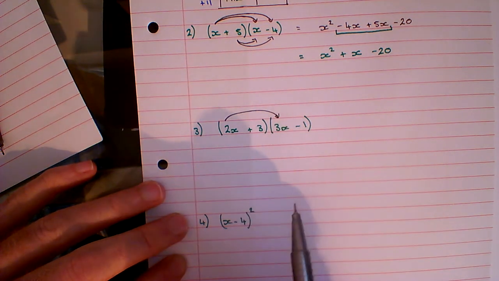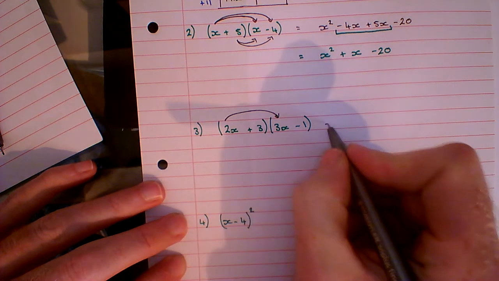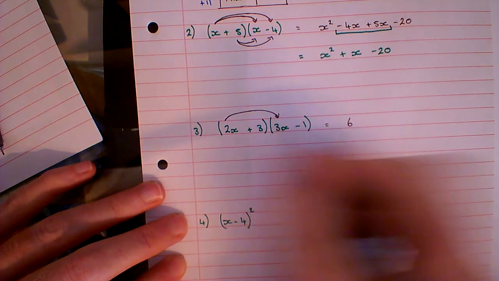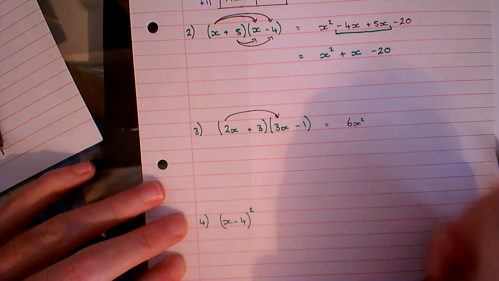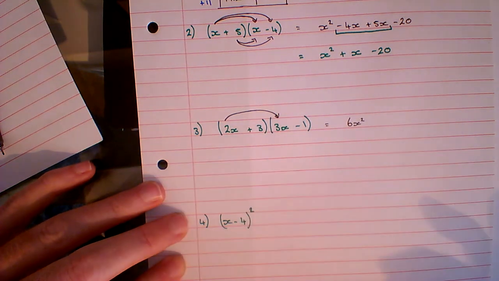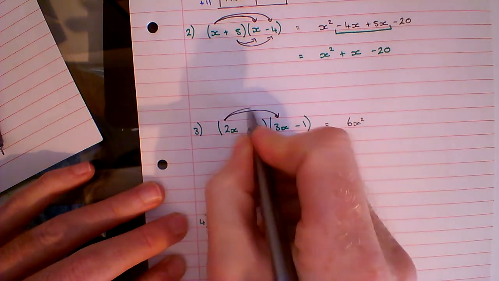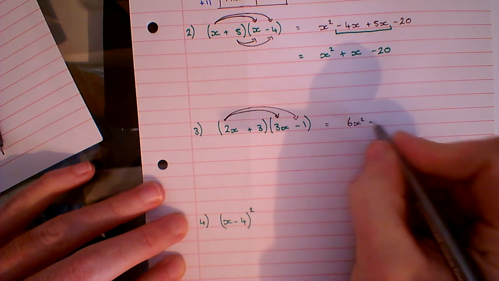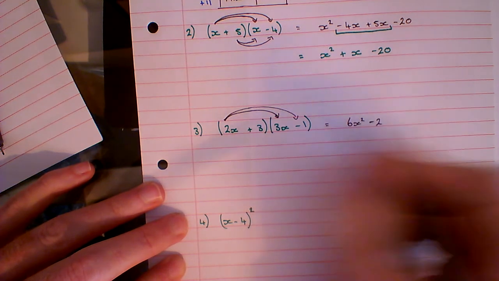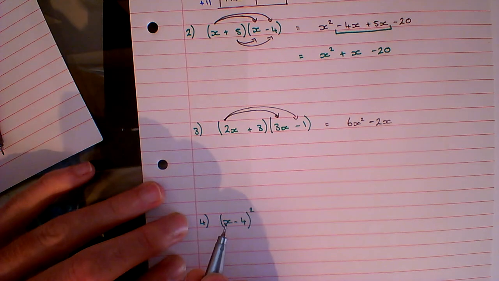So 2x times 3x. Well, let's break it down. 2 times 3, that's 6. x times x, x squared. Numbers times numbers, letters times letters. 6x squared. Right. 2x times negative 1. Well, 2 times negative 1 is negative 2, and there's only 1x there, so negative 2x.